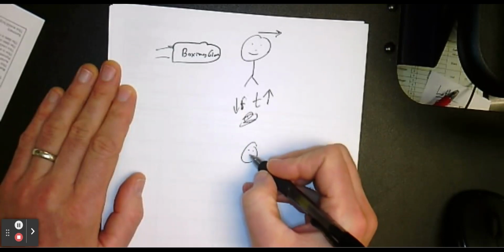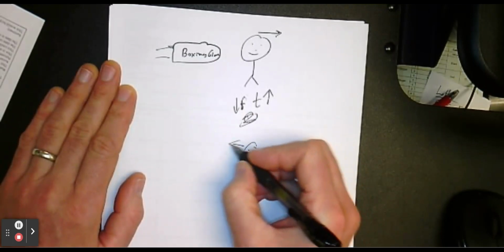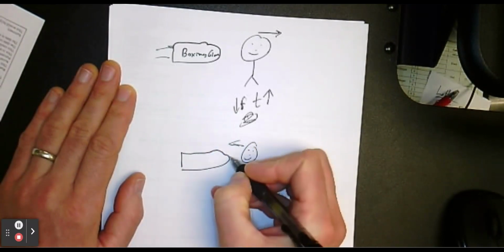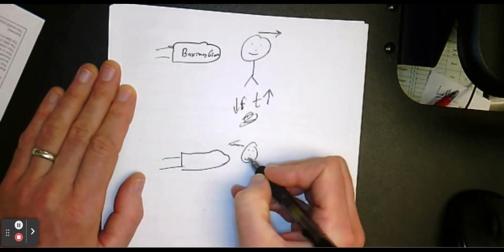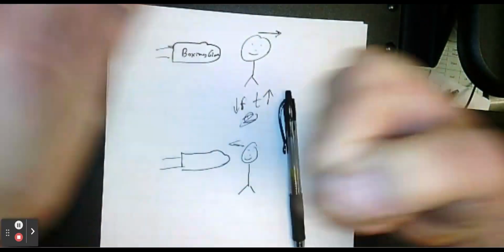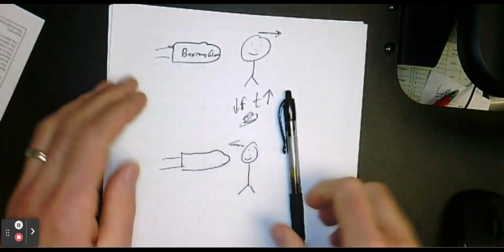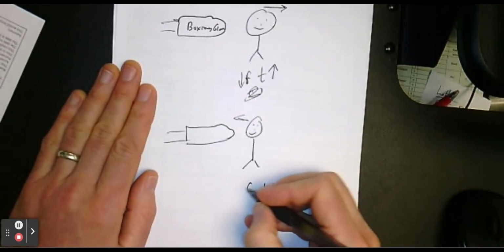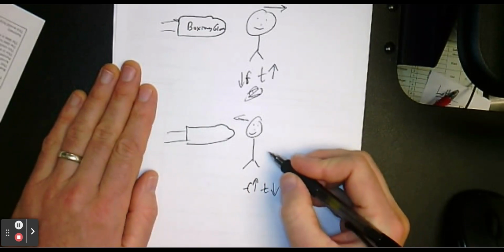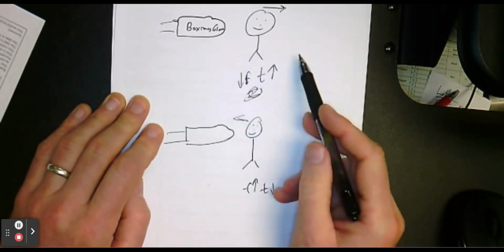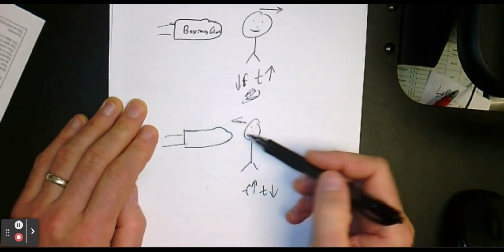However, in the second scenario, if they're moving at the glove, the amount of time that they meet is going to be less. So the time's going to go down and the force would go up. This is why you'd want to be moving away, because it's going to hurt a lot less if you're moving away from the boxing glove than if you're moving towards it.